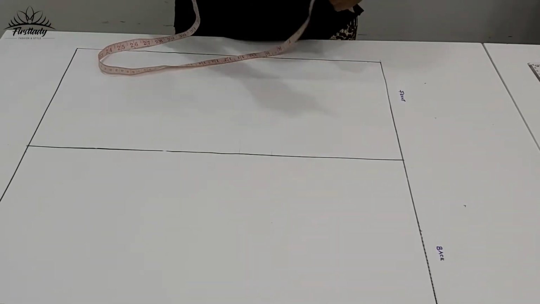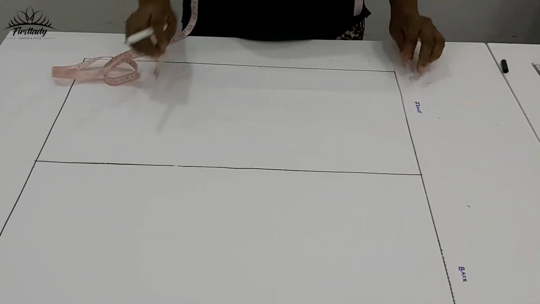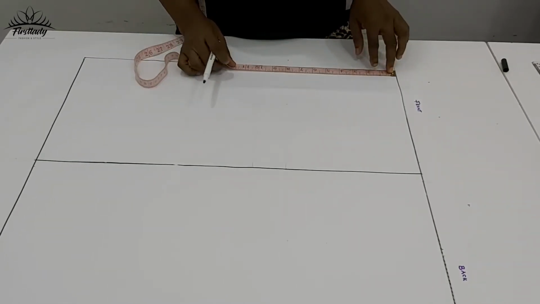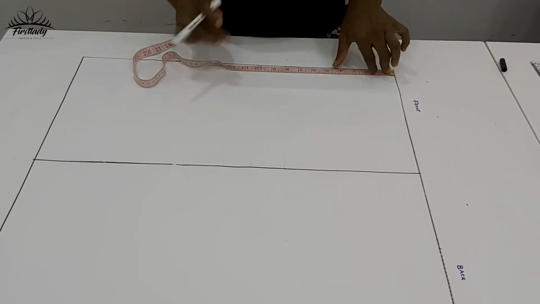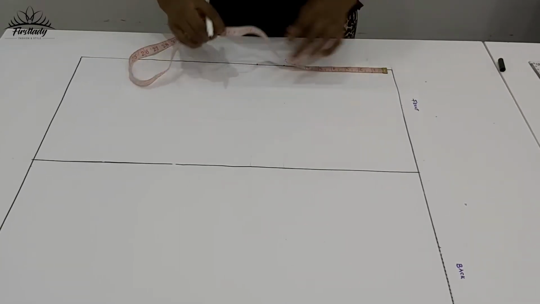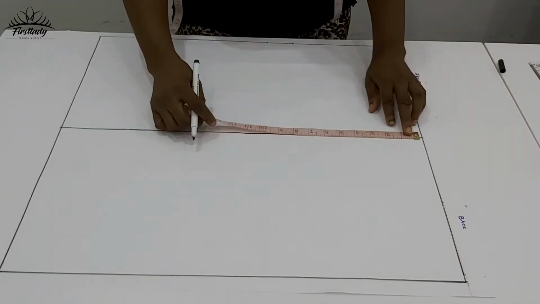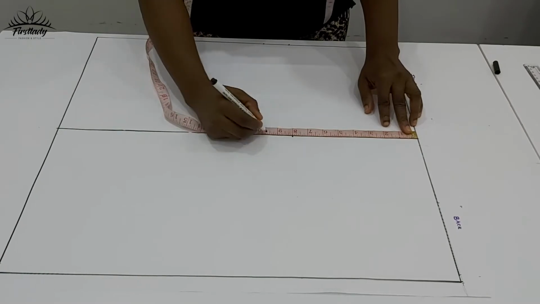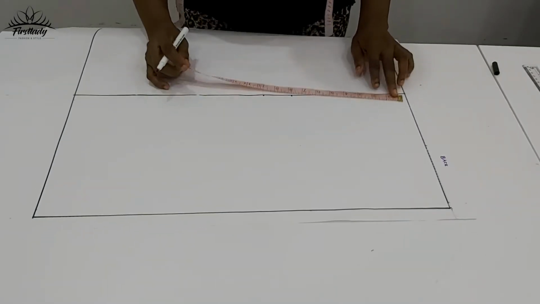So the first thing we'll do is from the very top side, we'll measure the hip measurement. Most of the time the hip measurement is usually between 8 and 10. So I'm going to put the mark for 8 and 10 here. On the center line here, I'm going to put 8 and 10.